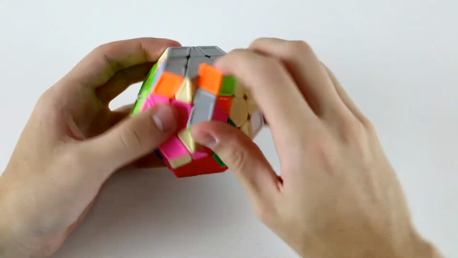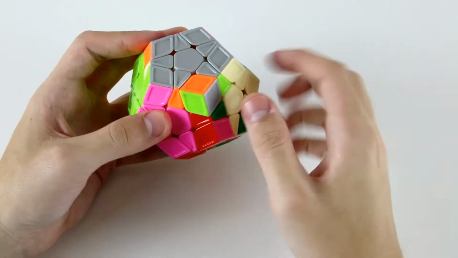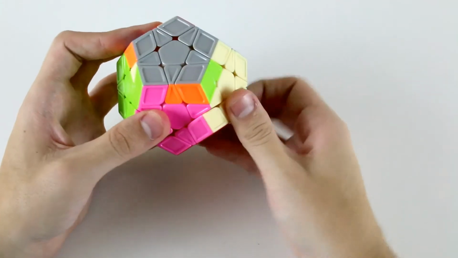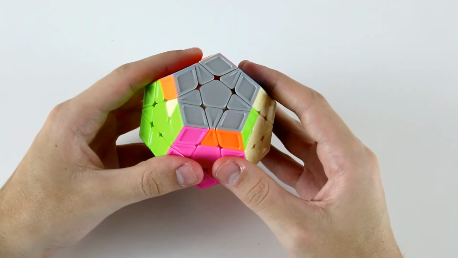So as I mentioned, sometimes you'll need to do that process 4 times, sometimes you'll need to do it twice. So I've got this one. Cool, and now we've oriented all of the edges and corners in our last layer.